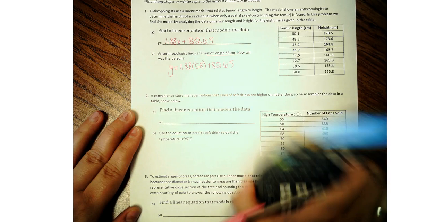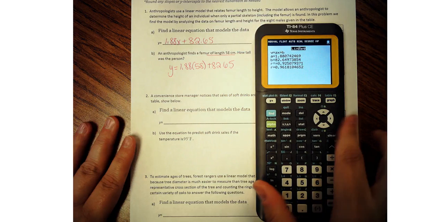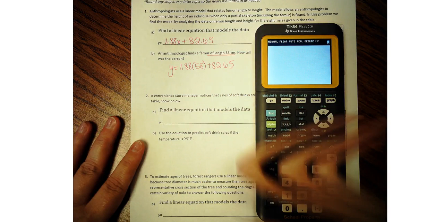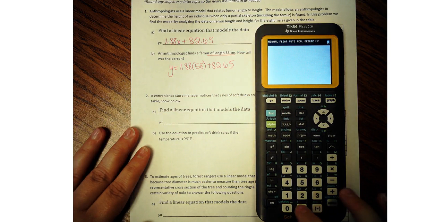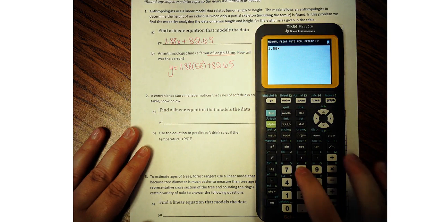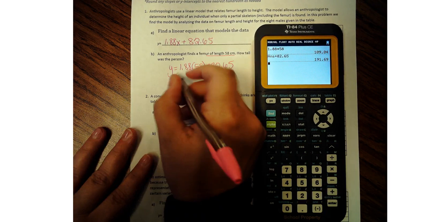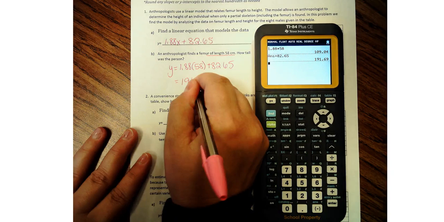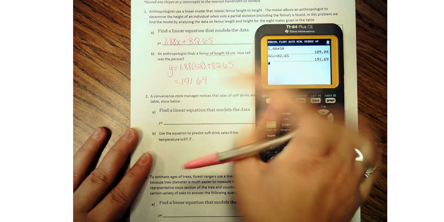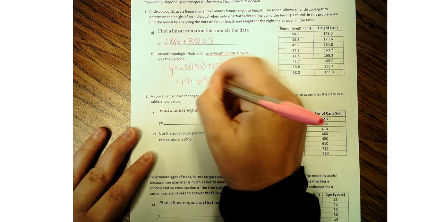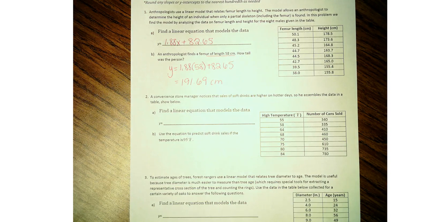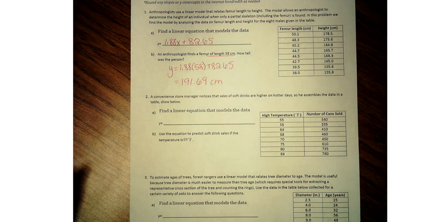And then 83 or 84, just to show you, you can just hit clear here or second quit to get out of that screen. I'm going to do 1.88 times 58, then I'm going to add the 82.65. So this person would be about 191.69 centimeters tall. And that is how you input a list and find a linear regression.